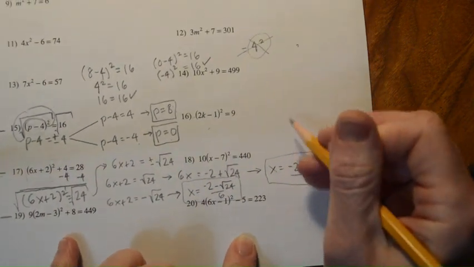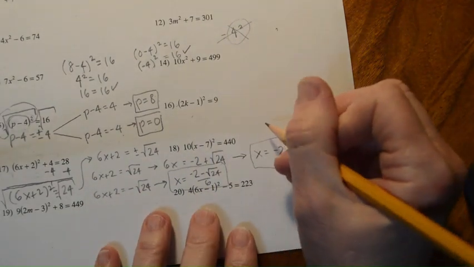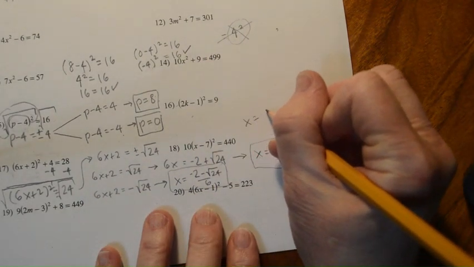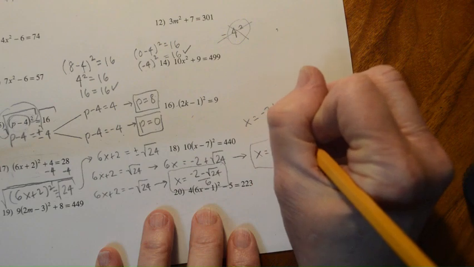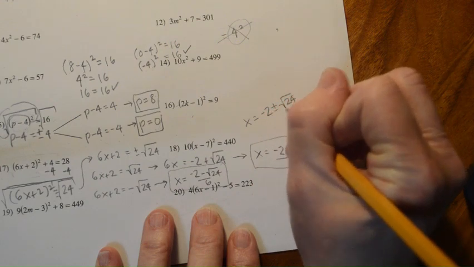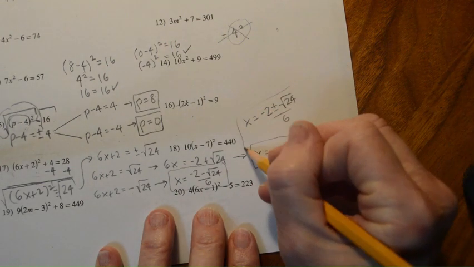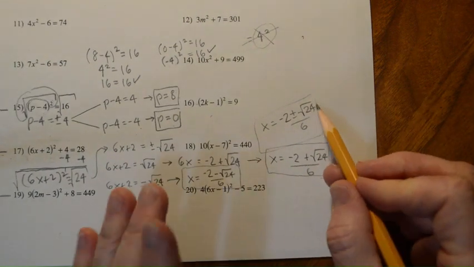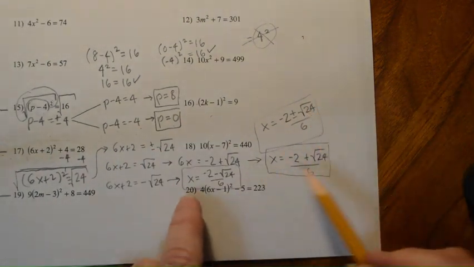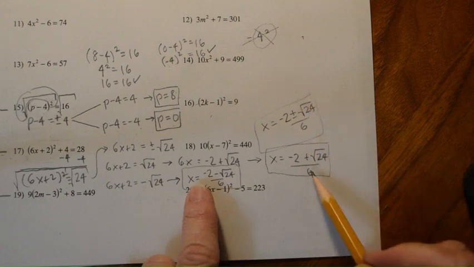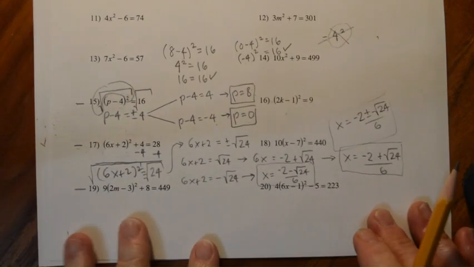And ultimately, because we're space savers, we're just going to say x equals negative 2 plus or minus square root of 24 over 6. And that will condense them into one location instead of having to write it twice. But for right now, we're just going to say those two separate solutions.